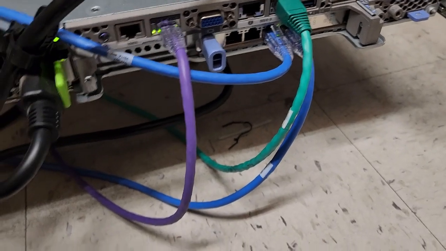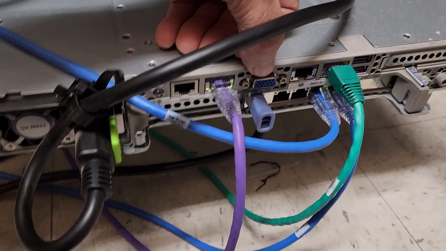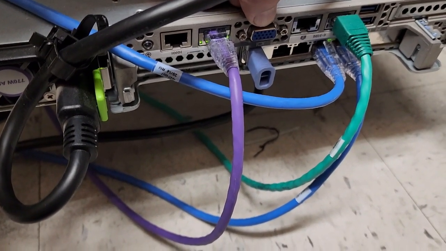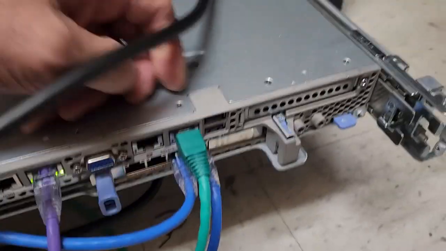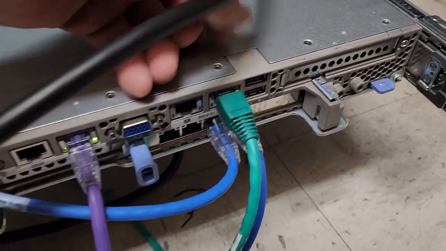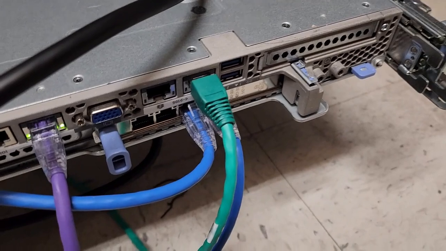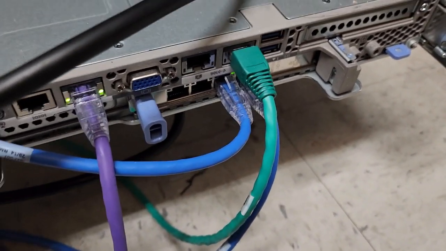So what we're going to have to do is, there's a VGA port, those little blue cables, here. We'll plug our monitor into that. And right here there are some USB ports. We'll plug a mouse into one of them and a keyboard into the other one.